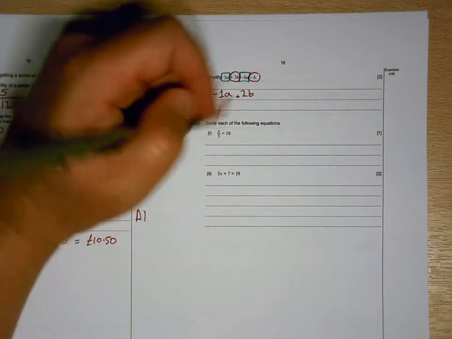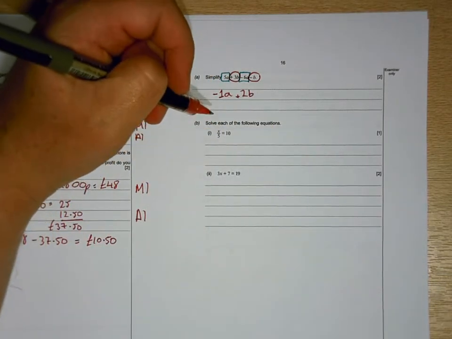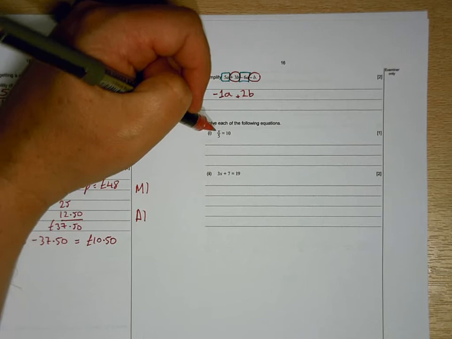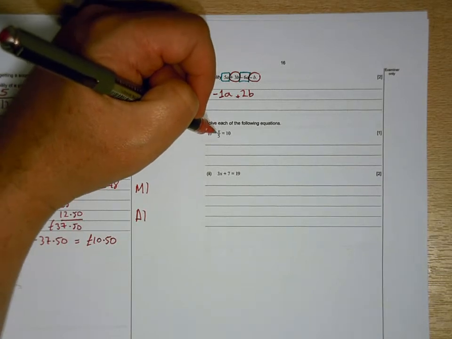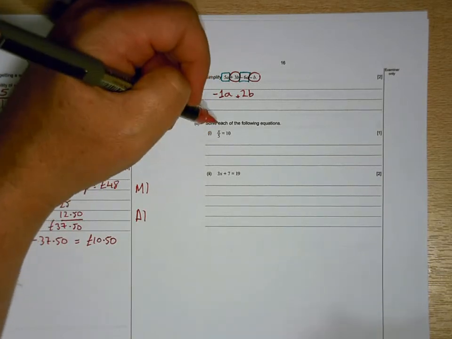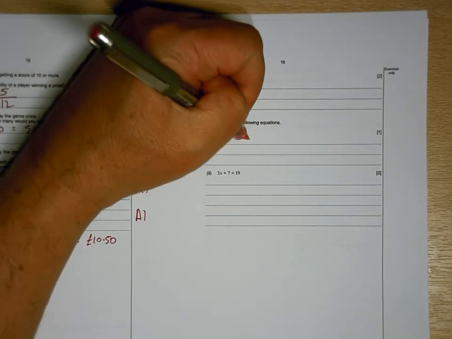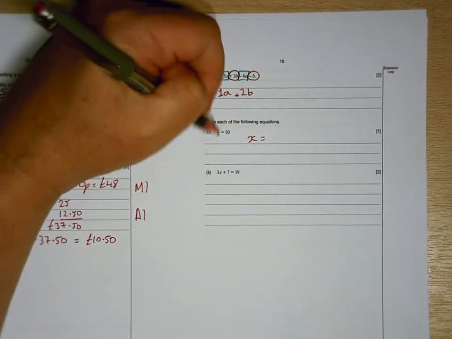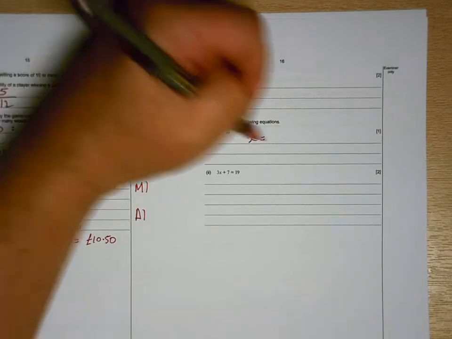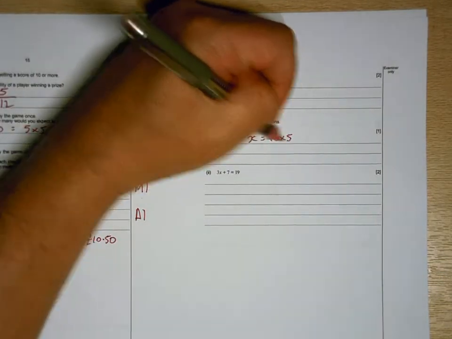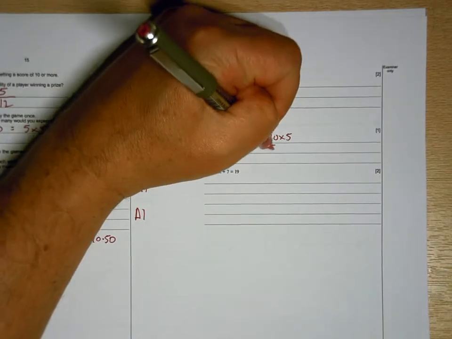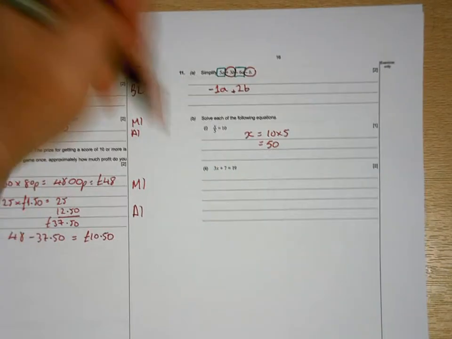Each of the following equations, right, so I need to get the x on its own. It's joined by divide 5, which means in order to undo a divide 5, I have to times by 5 on both sides. So if I times that side by 5, I'm just left with x. I have to then times that side by 5 to get 50.